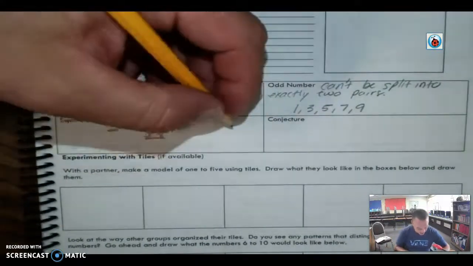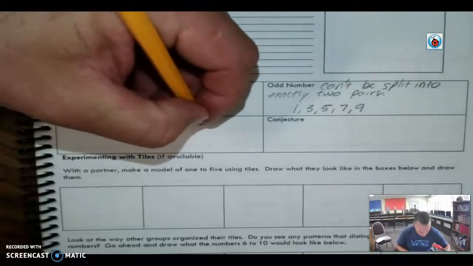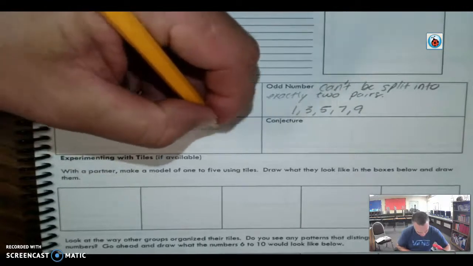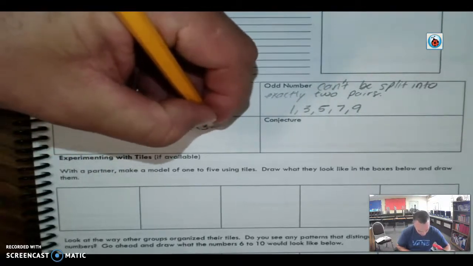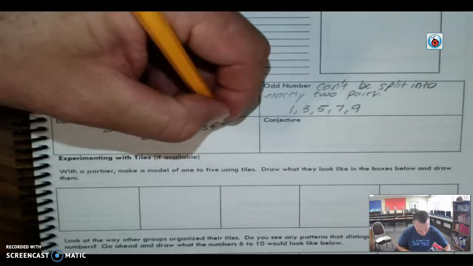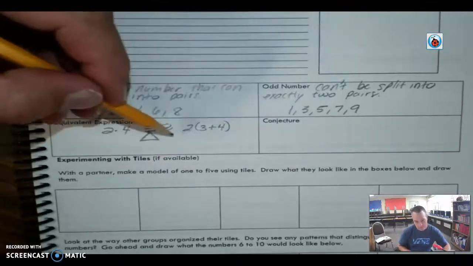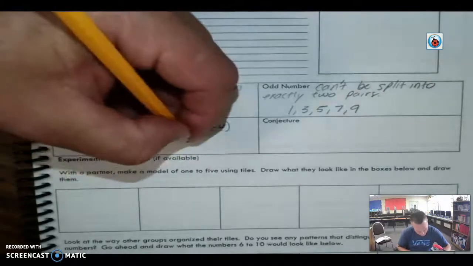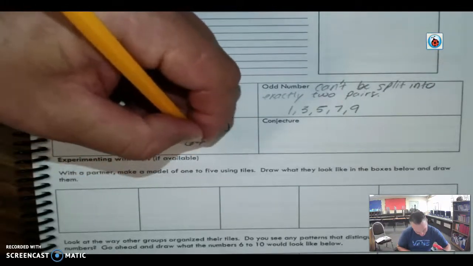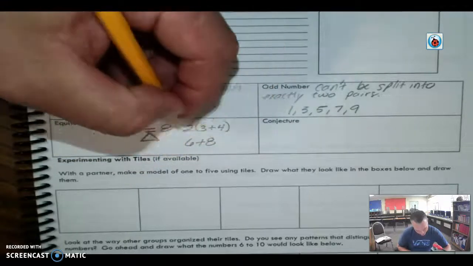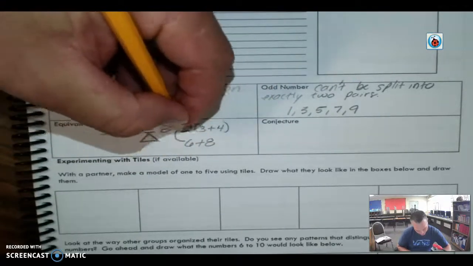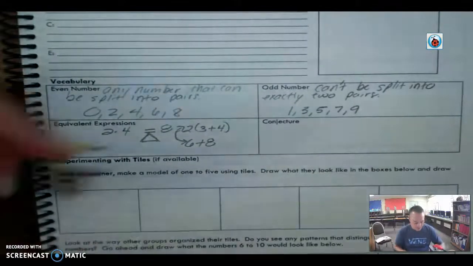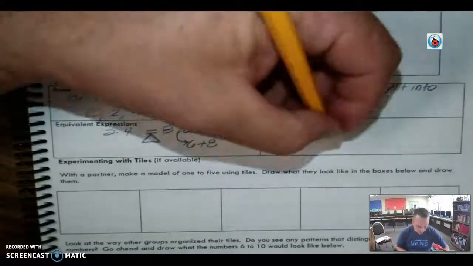You might also think about equivalent expressions like this. Say it was like 2 times 3 plus 4. What happens here, we do 2 times 3 is 6, and 2 times 4 is 8. So we could also rewrite this as 6 plus 8, and these two things are equivalent. So it just means that they're equal to the same thing on each side. And a conjecture is a fancy word for a guess.